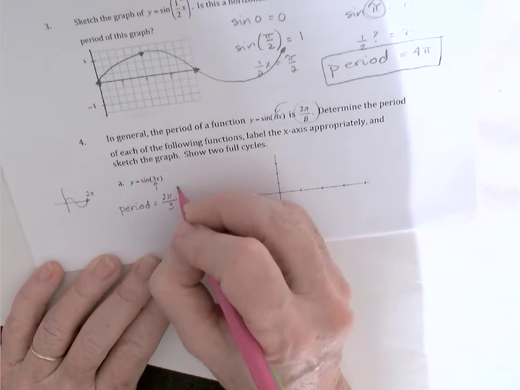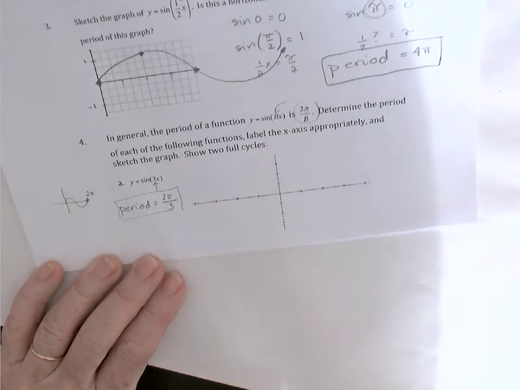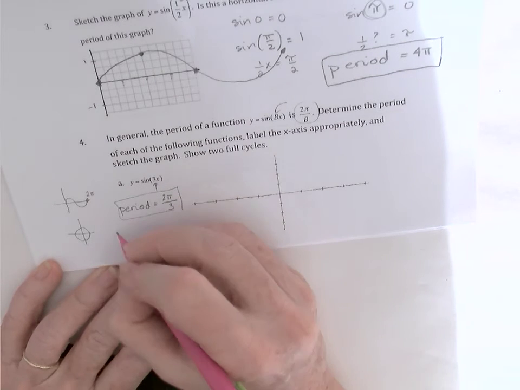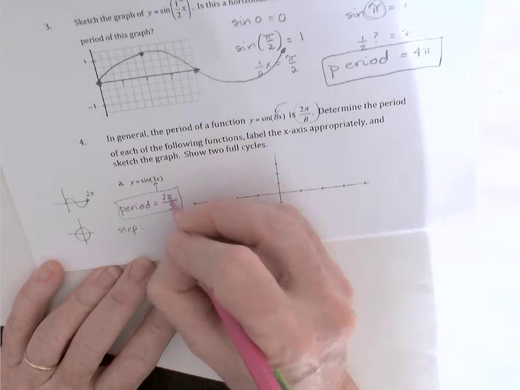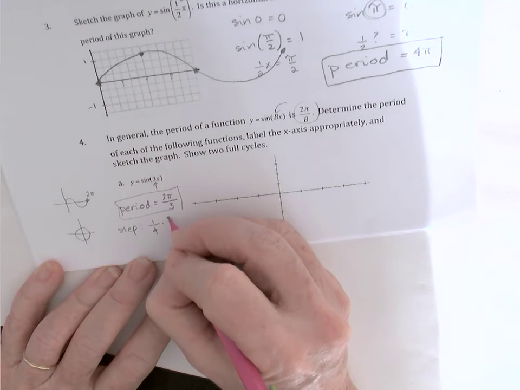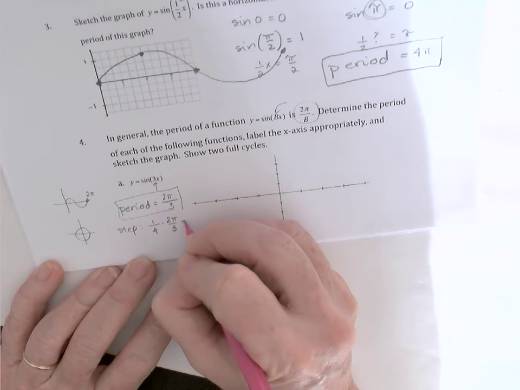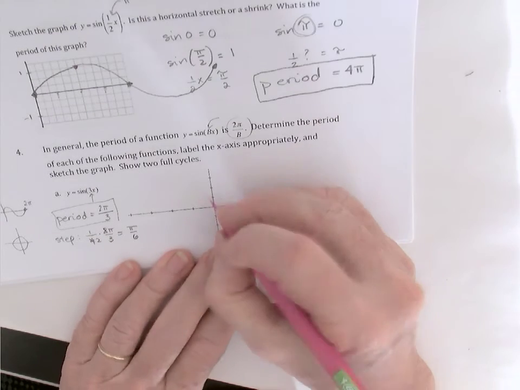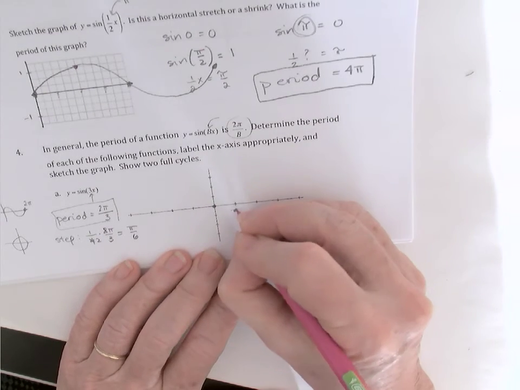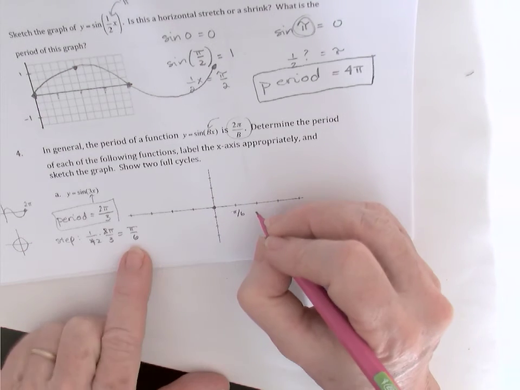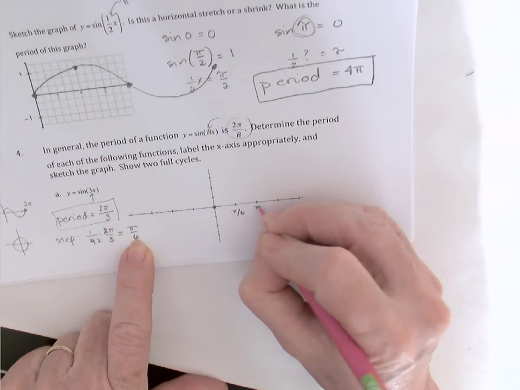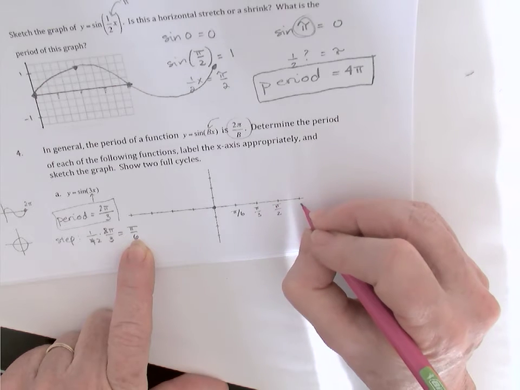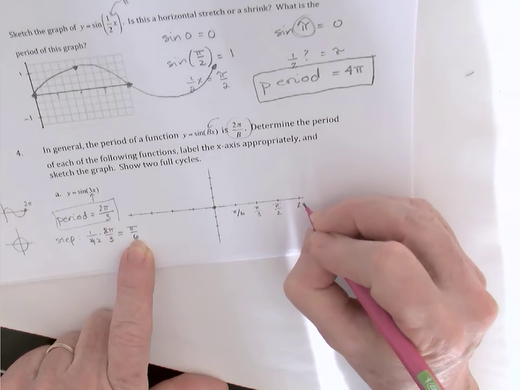Now, the important part is this. Through one full period, there are 4 steps, right? 1, 2, 3, 4. So I need to find each step size. I'm going to take the period and divide it by 4, which is the same as multiplying by 1/4. That's going to give me pi over 6. So I'm still going to start at the origin, but then I'm going to have 1 pi over 6, 2 pi over 6, which reduces to pi over 3, 3 pi over 6, which reduces to pi over 2, 4 pi over 6, which reduces to 2 pi over 3.